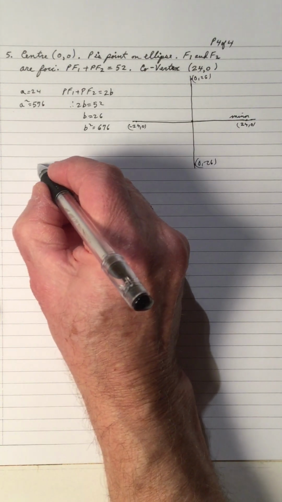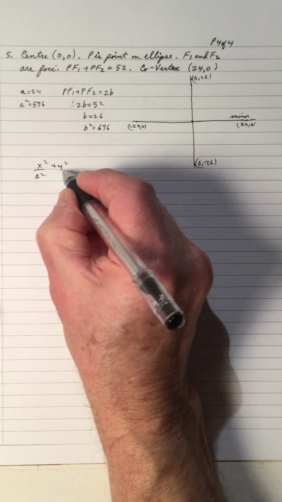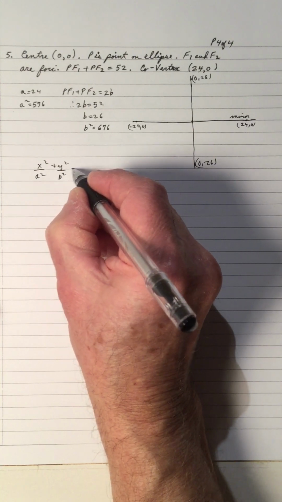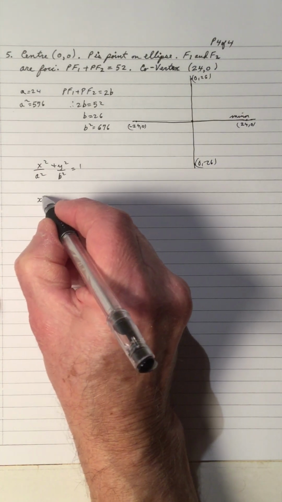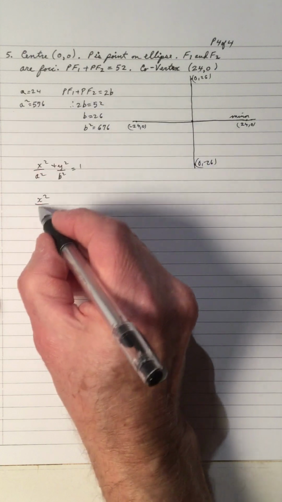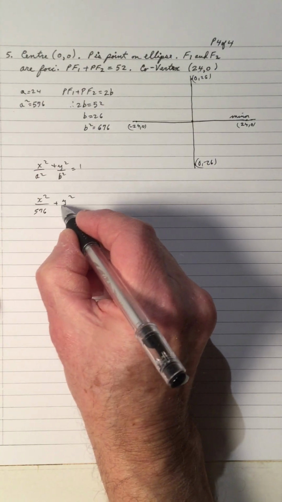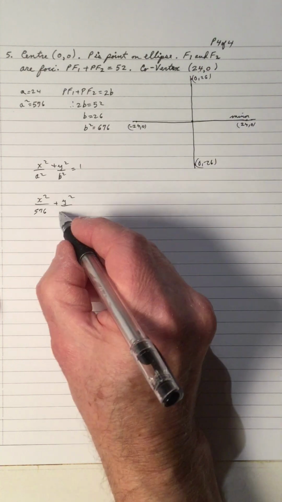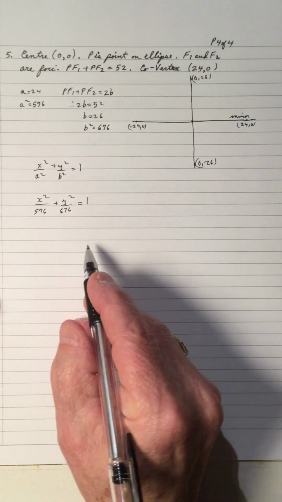Now, that means we have x squared over A squared plus y squared over B squared equals 1. We didn't need the foci here. So we have A squared, A is 24, squared is 576. Y squared, B squared is 676, equals 1.